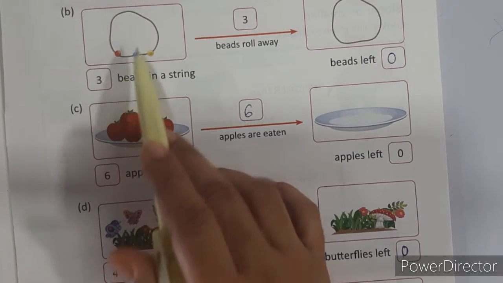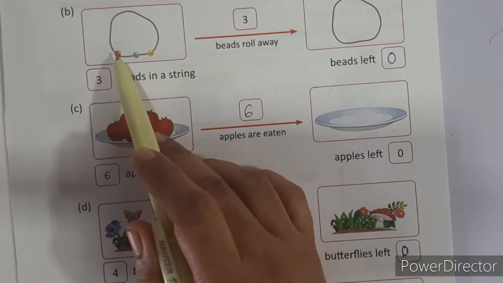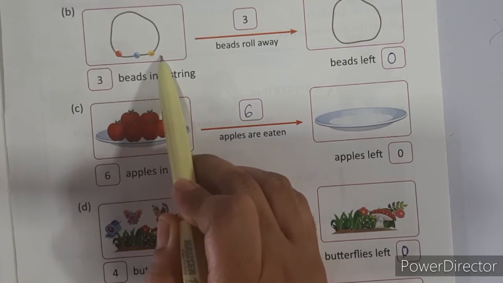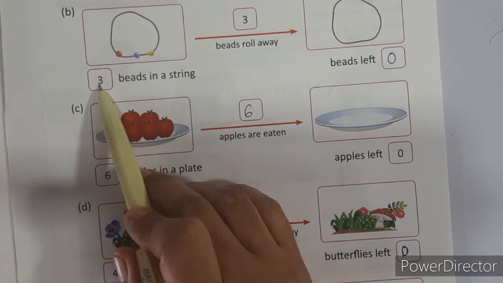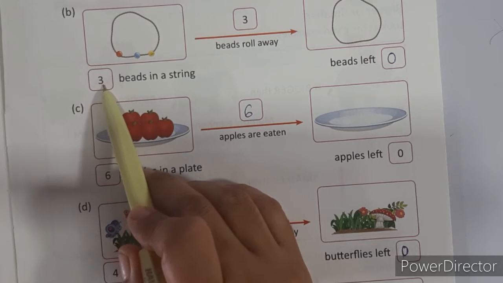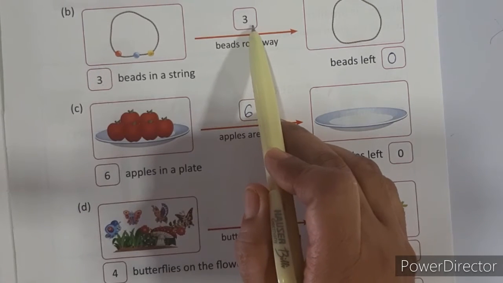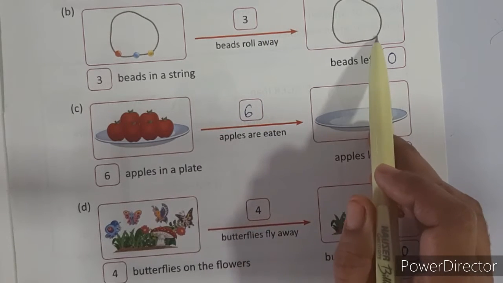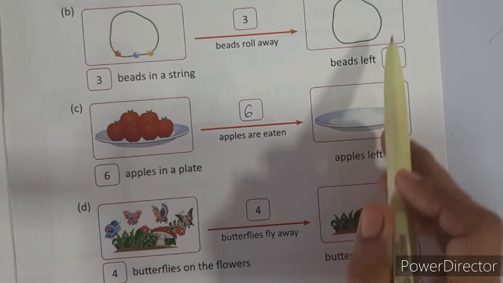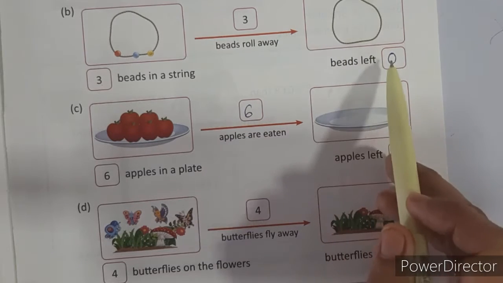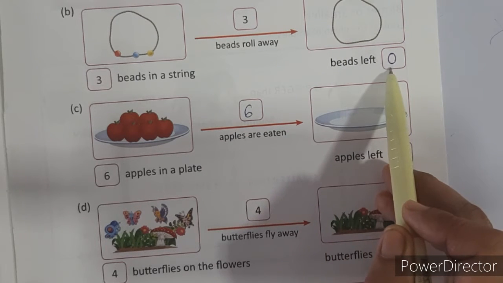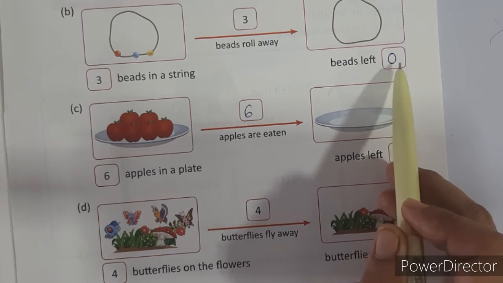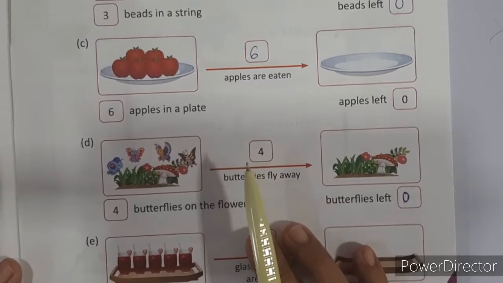You can see the picture of a string having beads. Now see, red bead, blue bead and yellow bead. So here how many beads are there? We have to write 3. Then how many beads roll away? 3 rolled away. So how many is remaining? Beads left. Here you can see here 0 beads are remaining. So we have written here 0. Now go for the next picture.